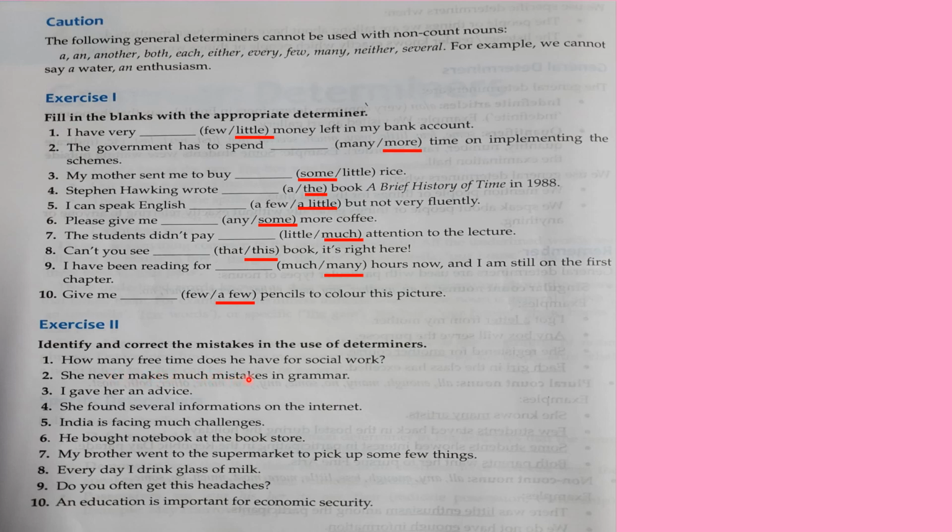How many free time does he have for social work? And the error is many and the answer is much. She never makes much mistakes in grammar. So mistakes is countable and much is uncountable. So the error is much and the answer is many mistakes in grammar. I gave her an advice. Advice is uncountable. It does not take any article.